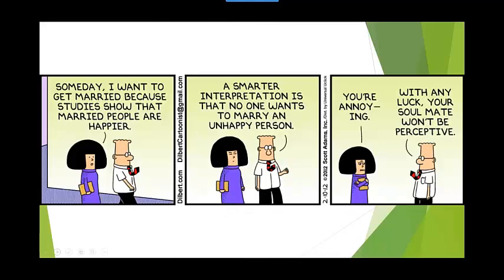And another example, I don't actually really like Dilbert that much, but because it's such a sort of cynical comic strip, it has good examples for fallacies. So someday I want to get married because studies show that married people are happier, which I believe studies have actually shown that. And Dilbert says, well, a smarter interpretation is that no one wants to marry an unhappy person. And so being married doesn't cause you to be happier. It's just that only the happy people actually ever get married, is the idea here.